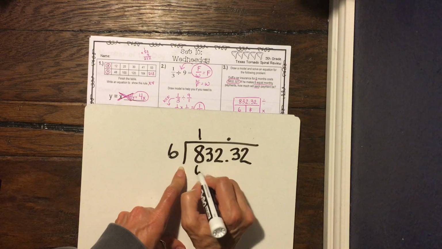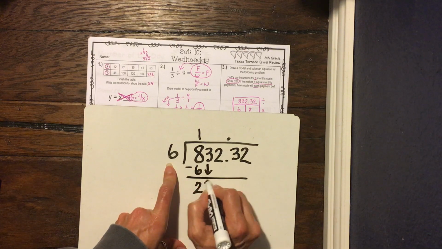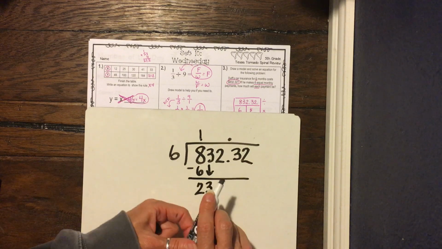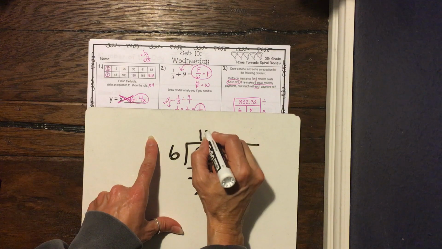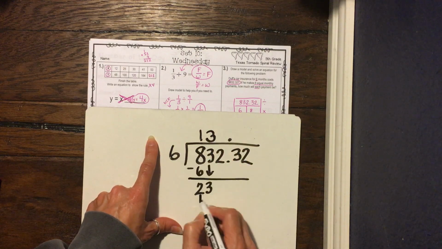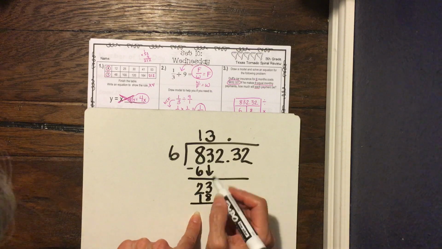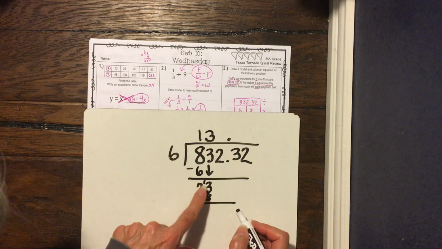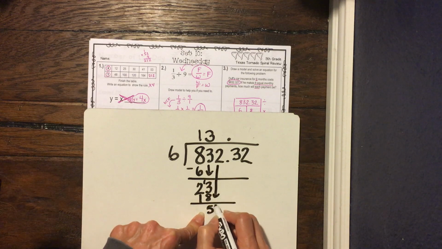1 times 6 is 6. We're going to subtract. 8 minus 6 is 2. We're going to bring down our 3. 6 goes into 23. 6, 12, 18, 24. That's too much, so it's going to go in 3 times. 3 times 6 is 18. 2 minus 1 is 1. Our friend needs help, so we're going to take that 1 away and give it to our friend. 13 minus 8 is 5. We're going to bring down our 2.